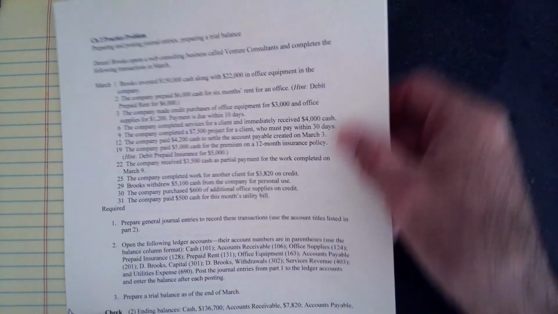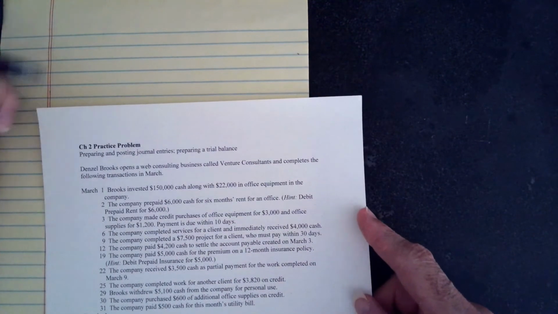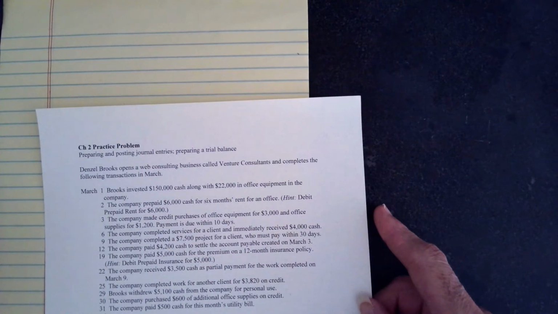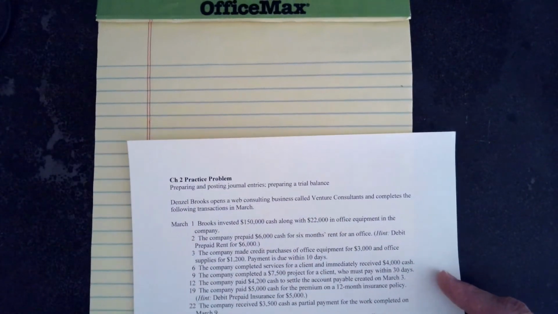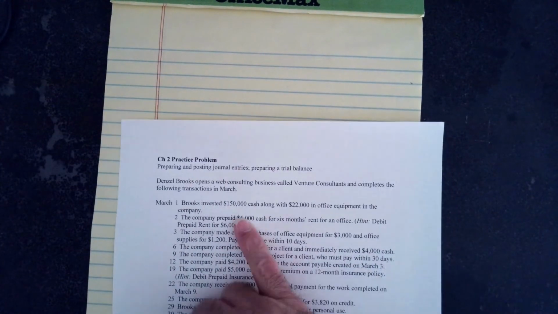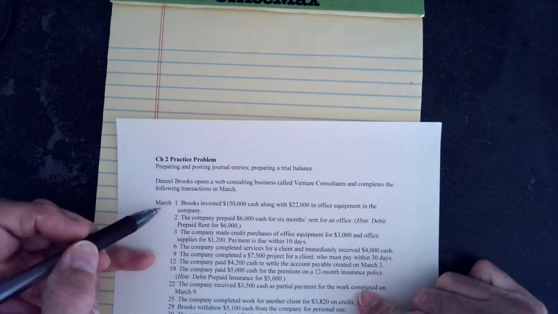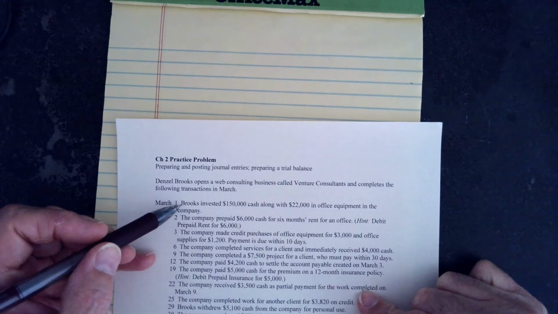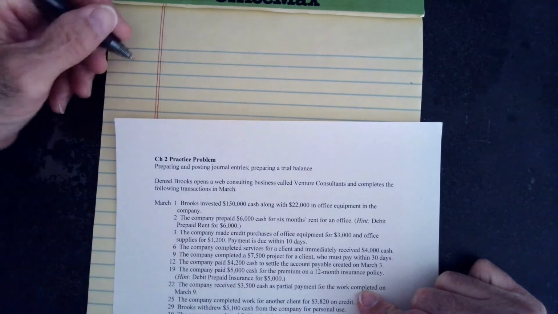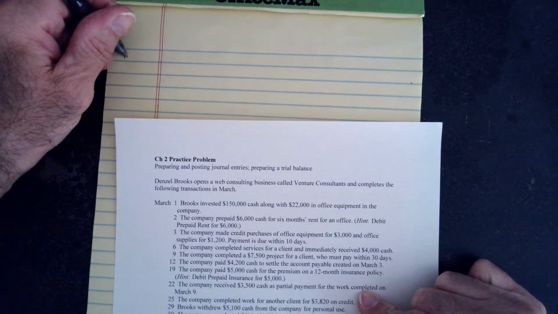We have Denzel Brooks, who opens a web consulting business called Venture Consultants and completes the following transactions in March. So, first thing, March 1st, Brooks invested $150,000 cash along with $22,000 in office equipment in the company. So I'm going to put down my date, March 1st.